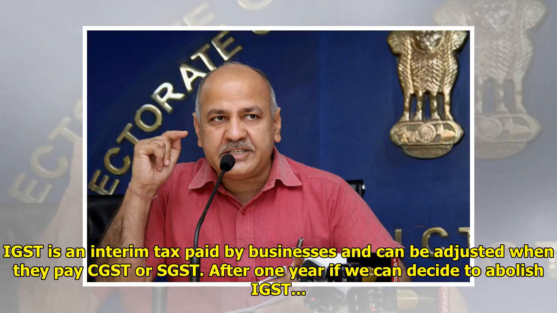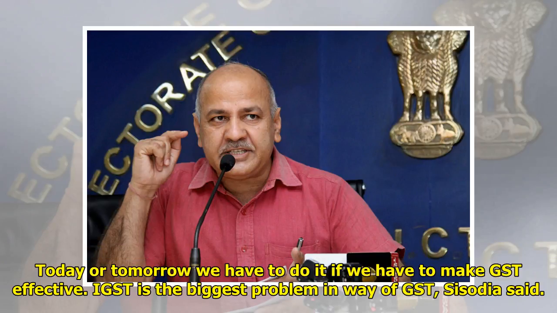"After 1 year we can decide to abolish I-GST. This is not required. Today or tomorrow we have to do it if we have to make GST effective. I-GST is the biggest problem in the way of GST," Sisodia said.